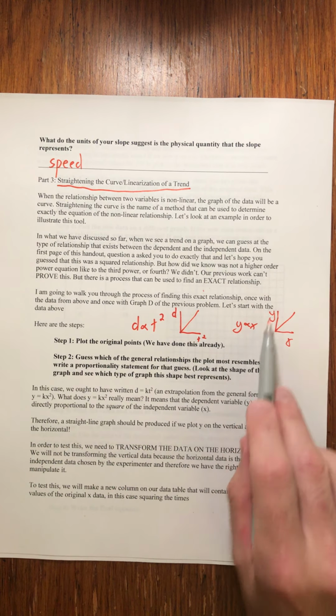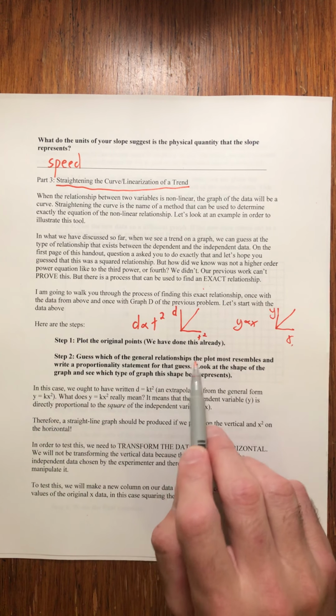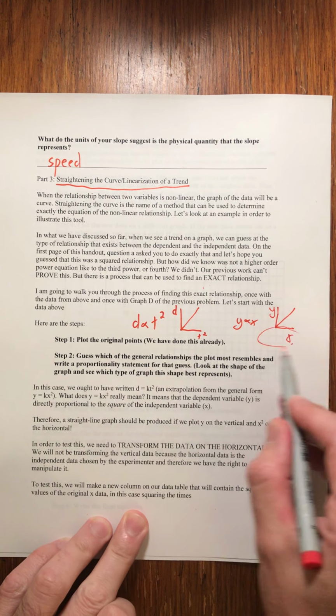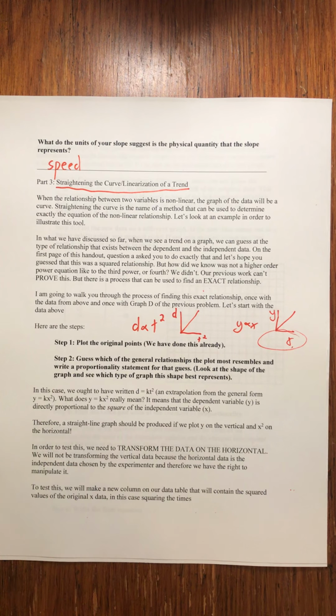Y is directly proportional to x, d is directly proportional to t squared. Kind of weird, but there it is. So that's this process. We're going to take our guess and transform what's on the horizontal axis into what our guess is, and then replot the data to see if we're right. So in this case, what are we going to do?